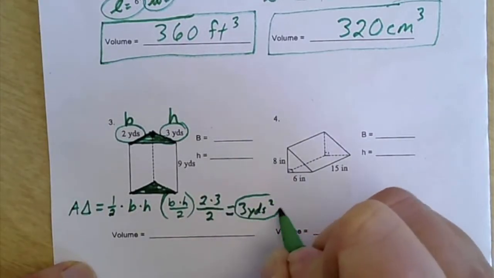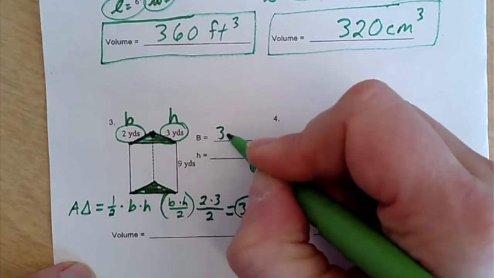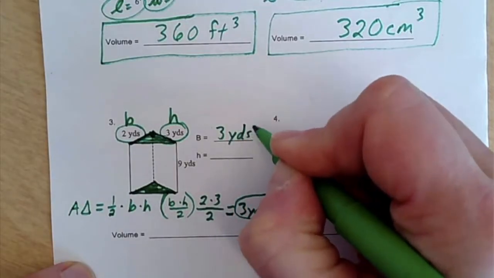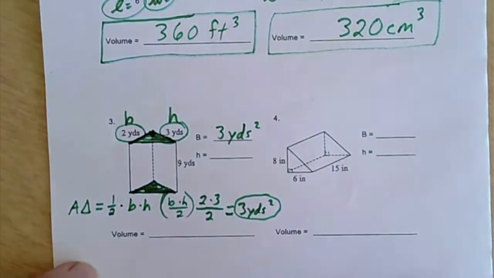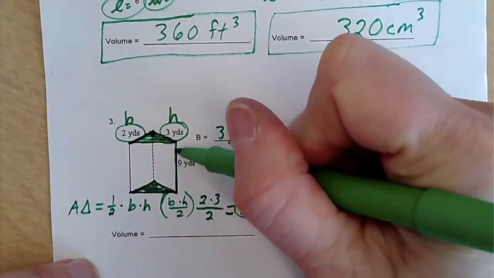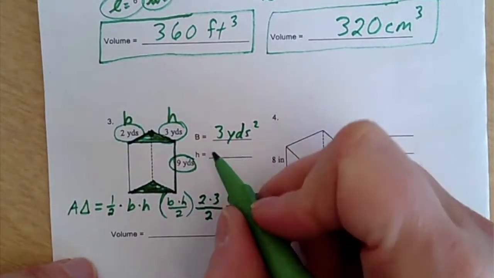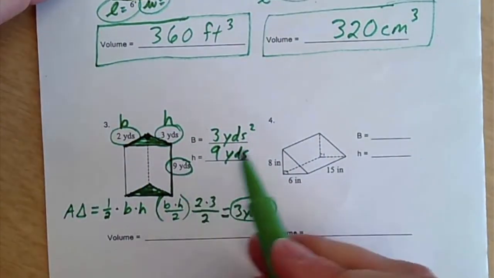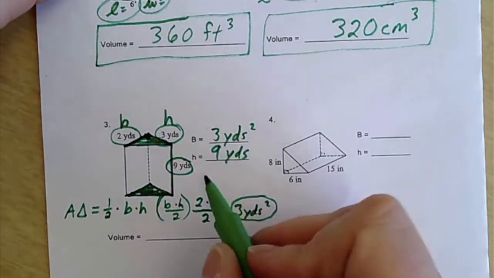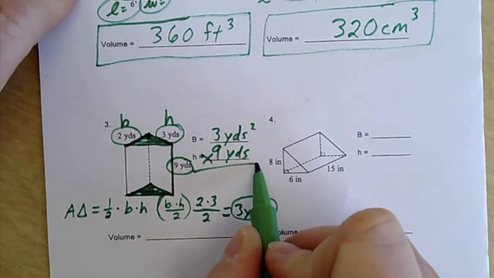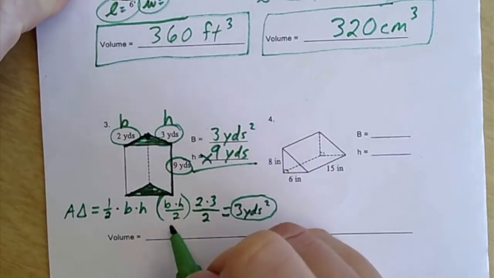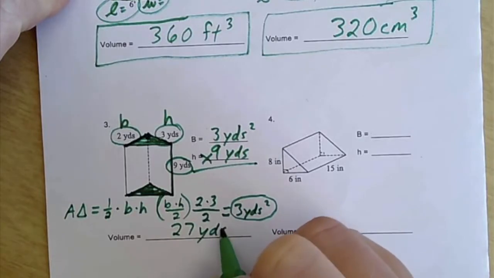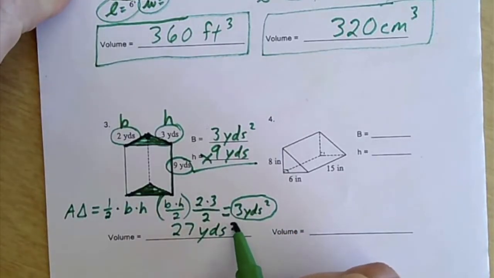So what we found is the area of the base, the capital B is area of the base, 3 yards squared for the area of the base. What is the height? Area of the base times the height, 9. And that's just yards. It is not squared, it is just one dimension. And this was 2 dimensions. 3 times 9 is how I get the grand total of 27 yards squared. Or I'm sorry, cubed, not squared, cubed for the volume.